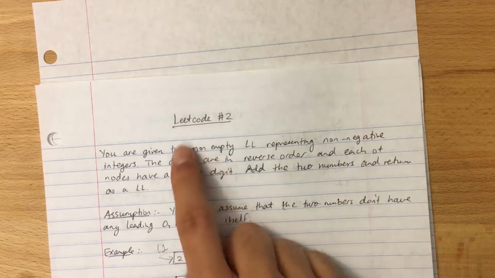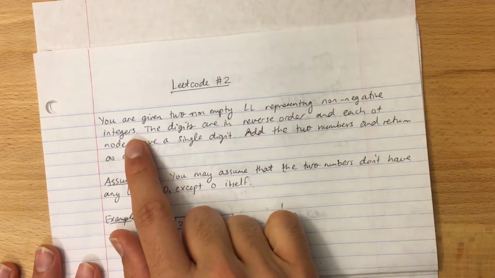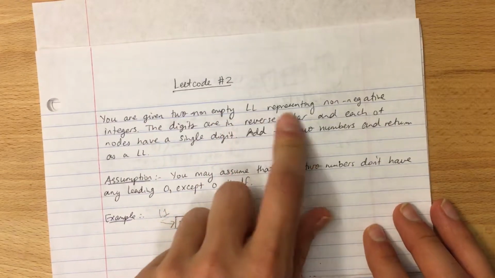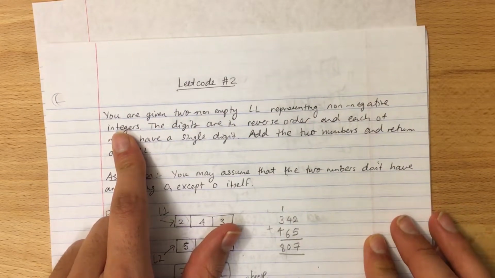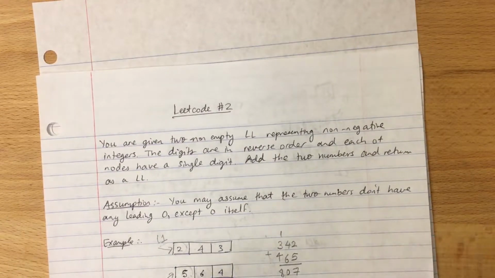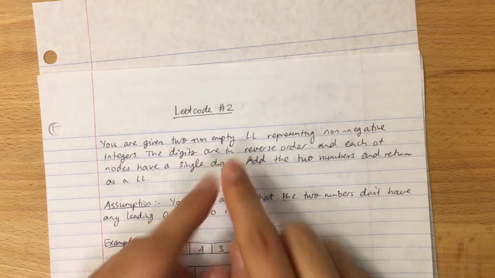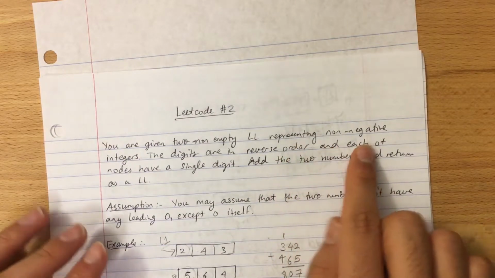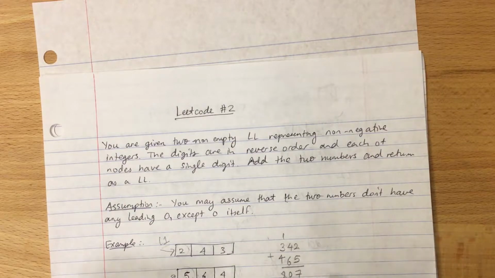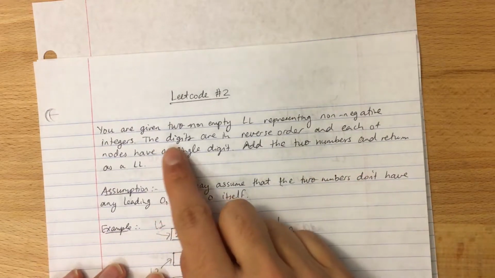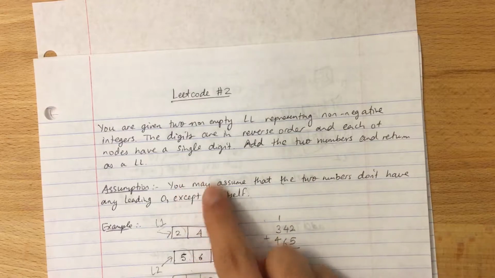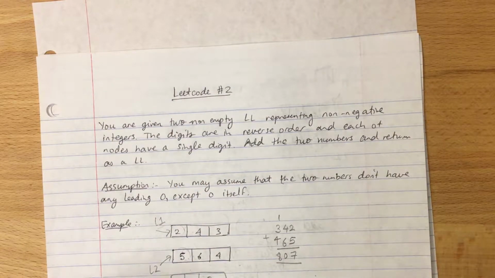Alright, so this is problem number 2, and basically this problem just says that you're given two non-empty linked lists representing non-negative integers. Non-empty in the sense that you don't have to worry about the linked list being empty, right? Like no elements. And each of the digits is non-negative, so you don't have to worry about negative digits, okay? The digits are stored in reverse order, and each of the nodes has a single digit, right? And so add the two numbers and return it as a linked list, okay? So that's pretty much it.